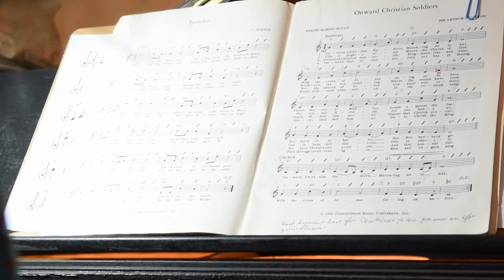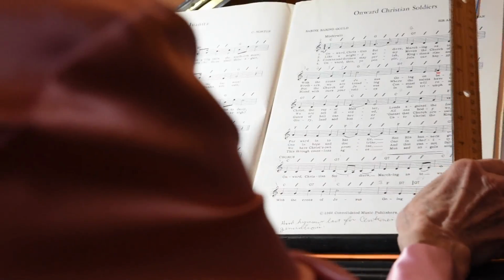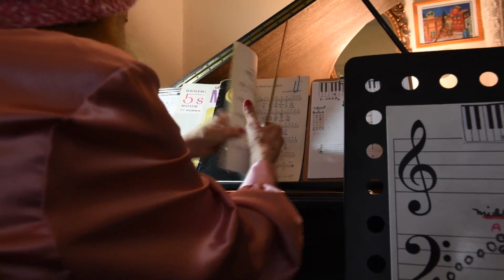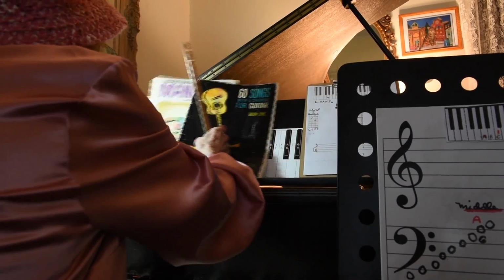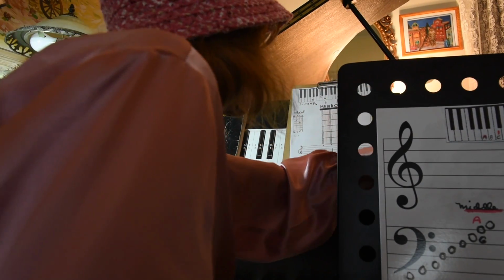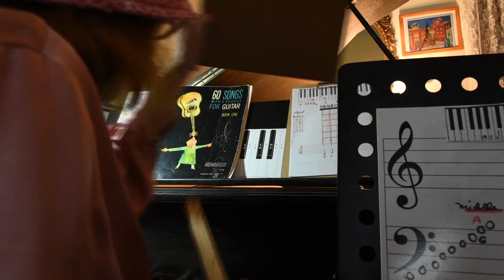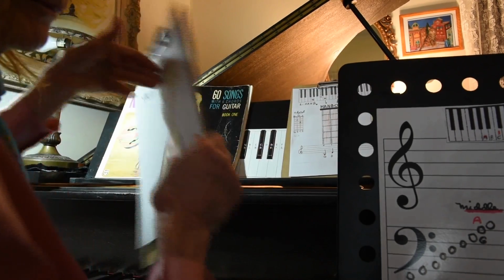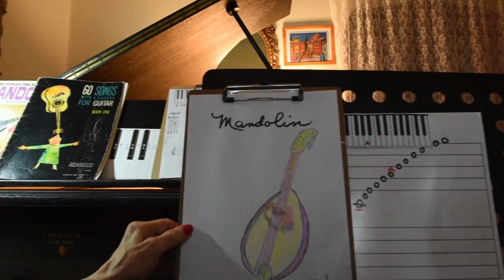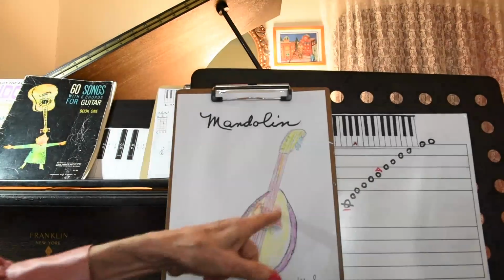So now we'll go to, here we are. I wanted to show you what a mandolin looks like. I made this sketch for you, and it has 4 strings.